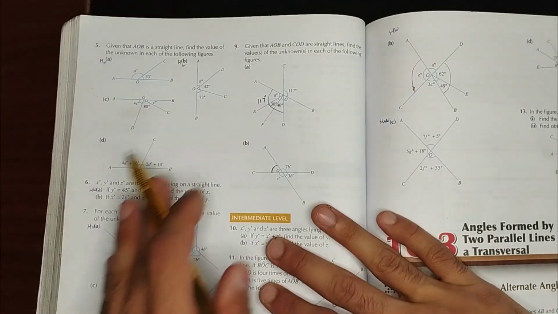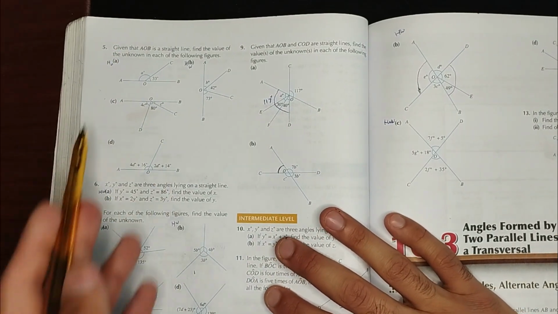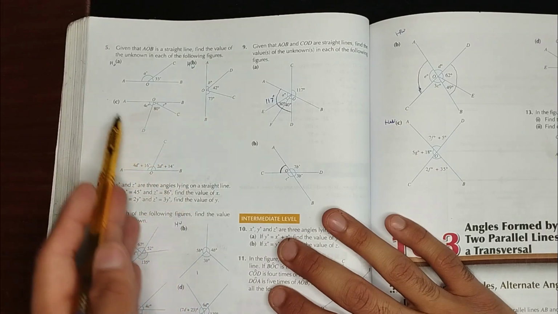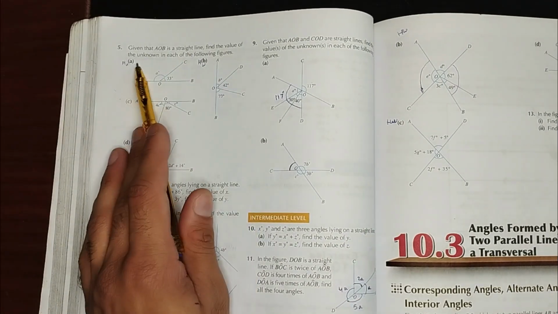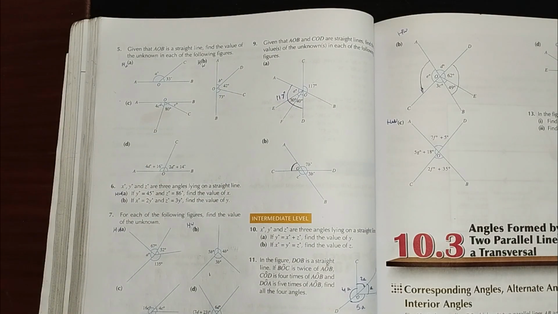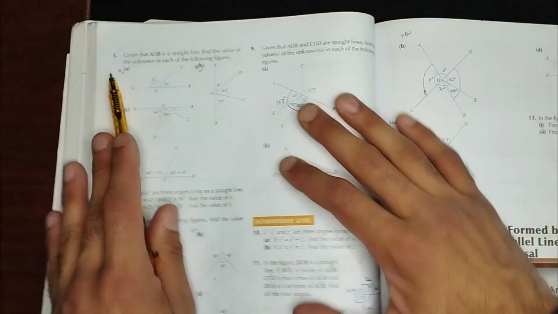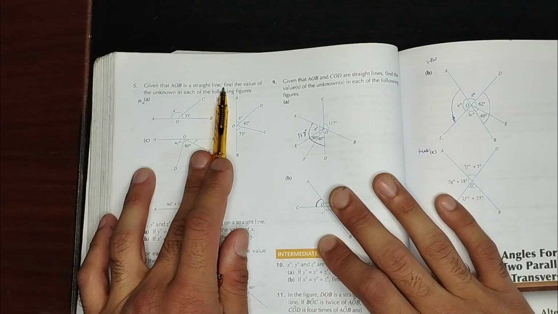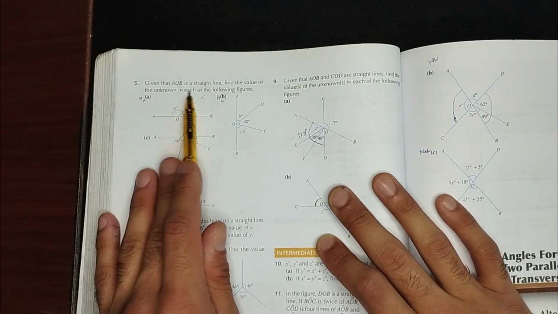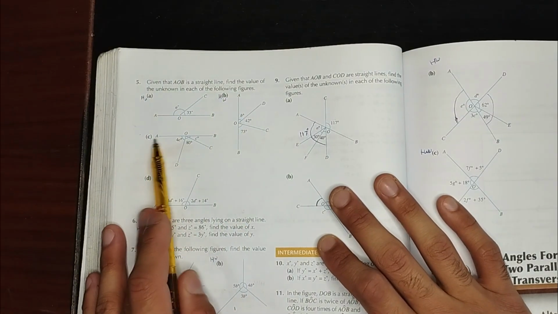Okay. Then we have question number 5. I'm going to do part A and part B... C and D will be... A and B is your homework. I will do C and D, which are difficult, or maybe it will be difficult, who knows. Okay, first of all, the question says AOB is a straight line, so find the value of the unknown in each of the following figures. First, I'm going to do part C.